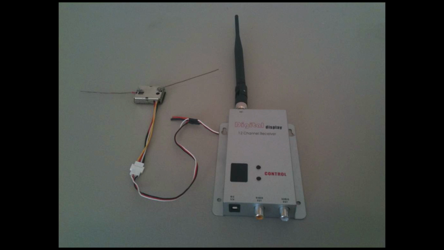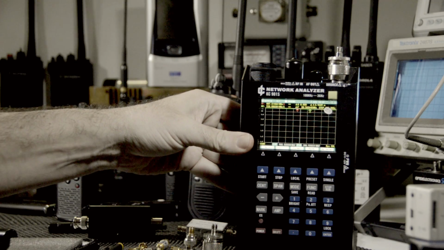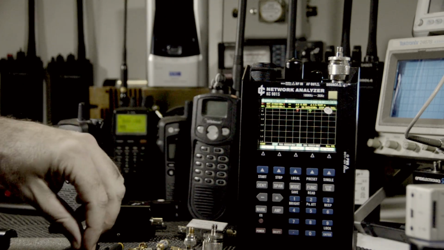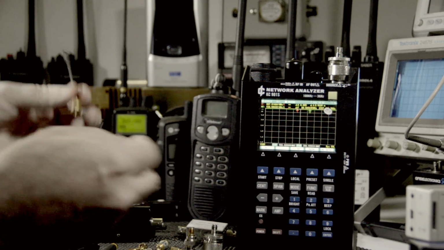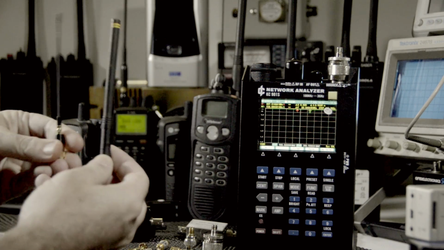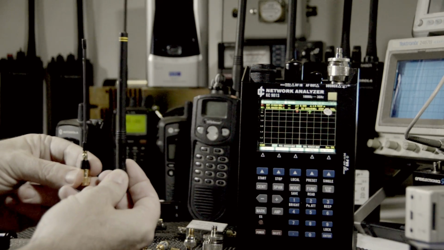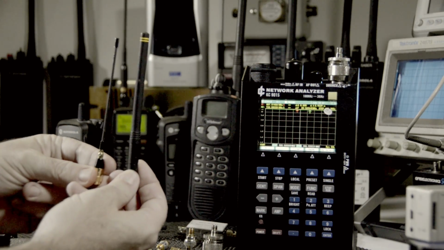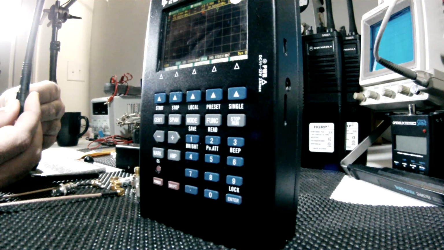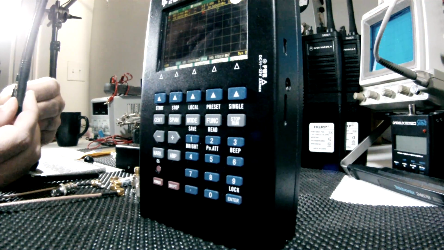Now, to give a practical example of this, I want to first start out by just demonstrating something. These two antennas, some years back I had bought a 900 megahertz FPV system, and it was pretty much like a ready-made package.